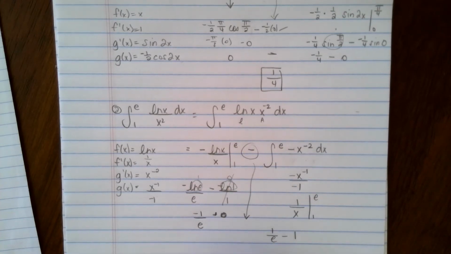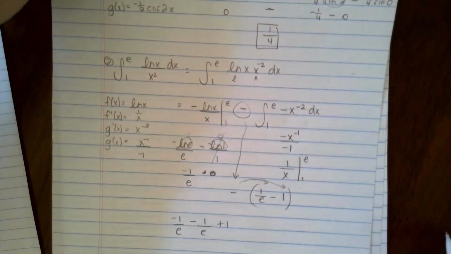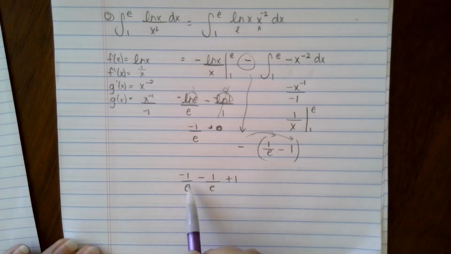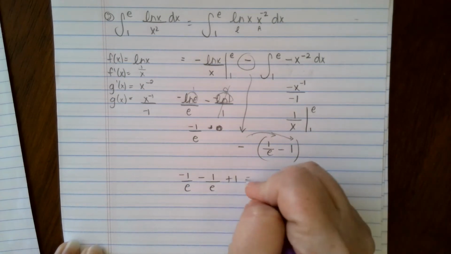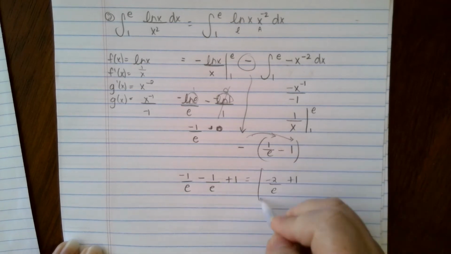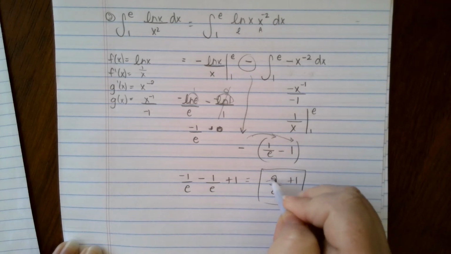So negative 1 over e minus the parentheses of 1 over e plus 1, because that minus sign is going to distribute. Oops, getting to the end of the paper here. There we go. So a negative 1 over e minus a 1 over e is a negative 2 over e. And then the plus 1, which is the answer that I gave you on the paper.